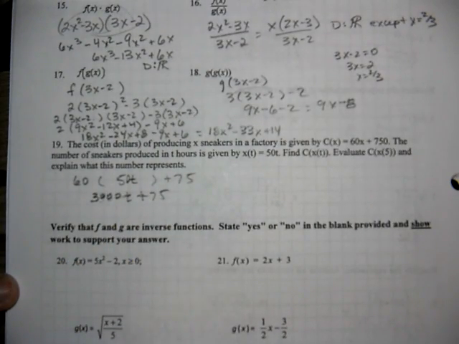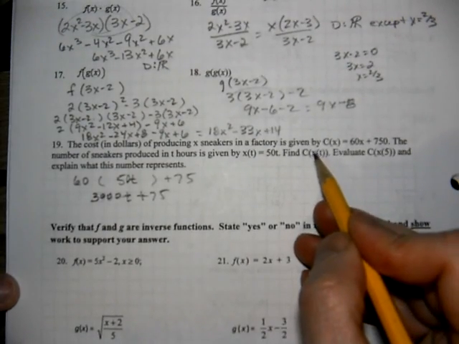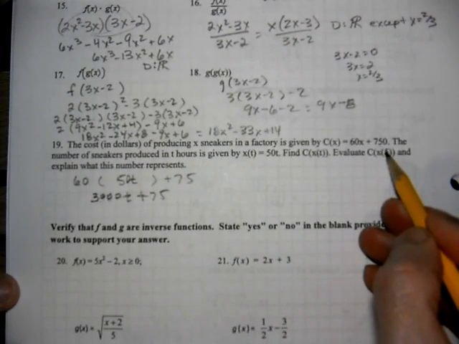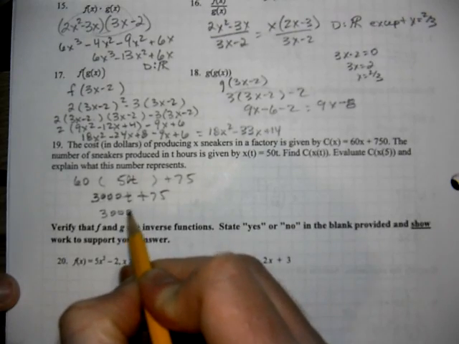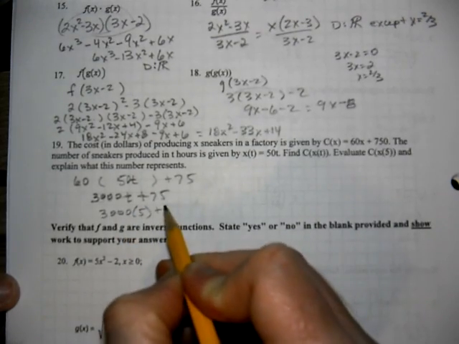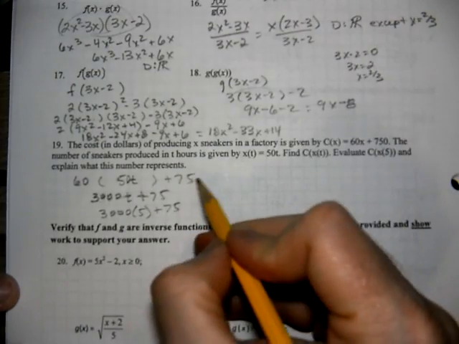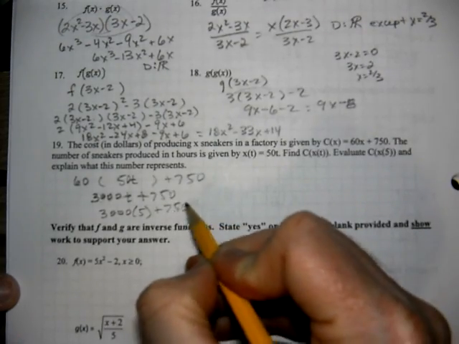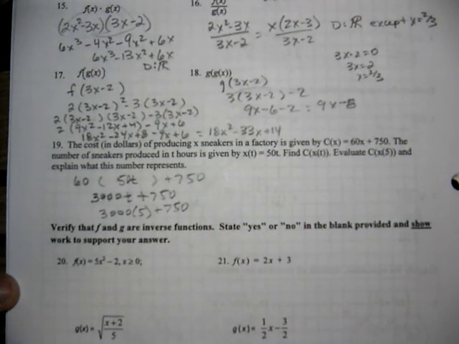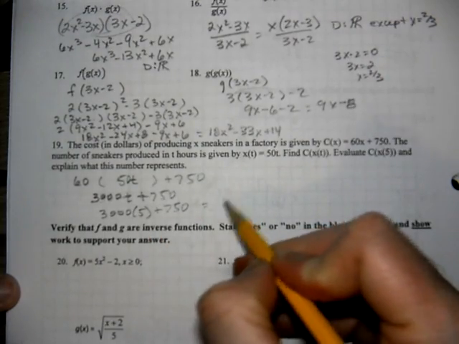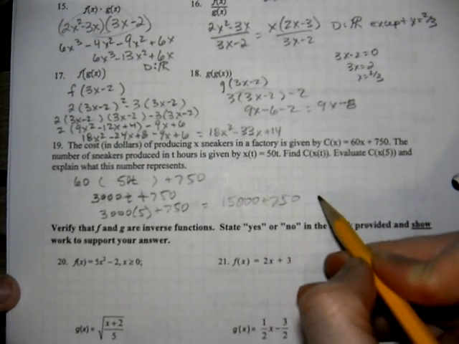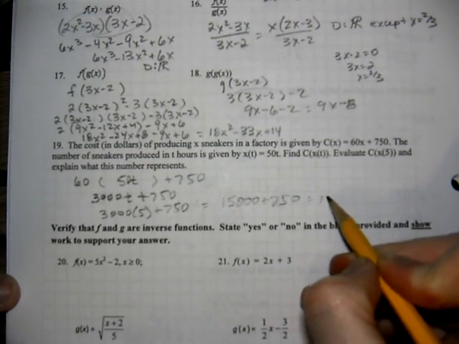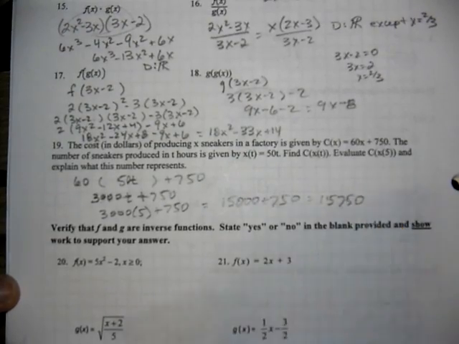Alright, now we need to evaluate when T is 5. T is the part that's in there with the X, so the T value is 5. That's what our equation has. 3,000 times 5 plus 750 actually. I need to keep my numbers straight. So 15,000 plus 750, which is 15,750.